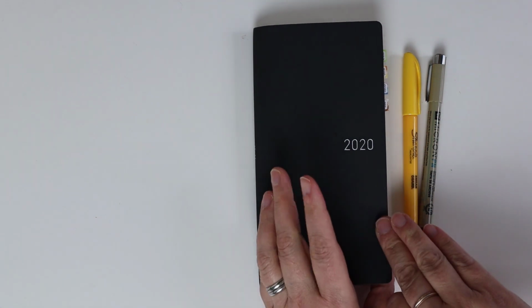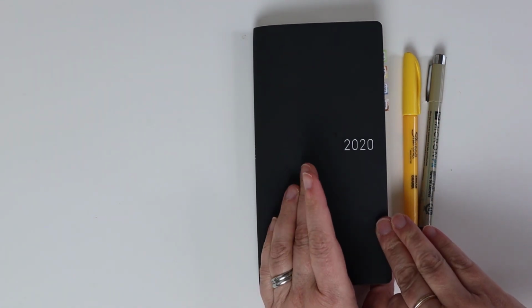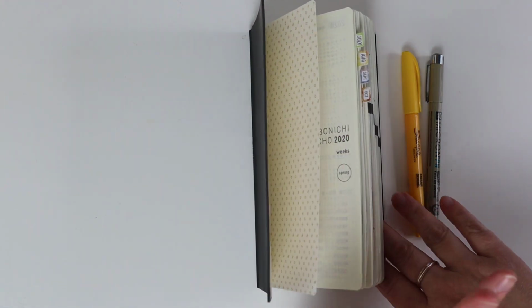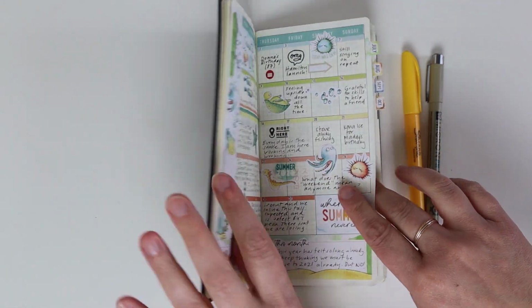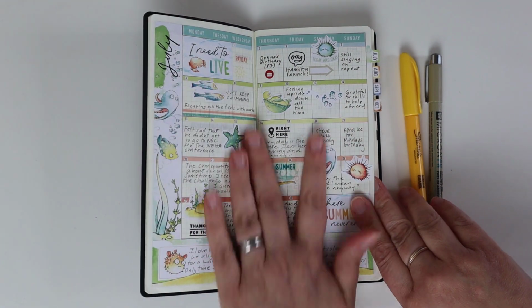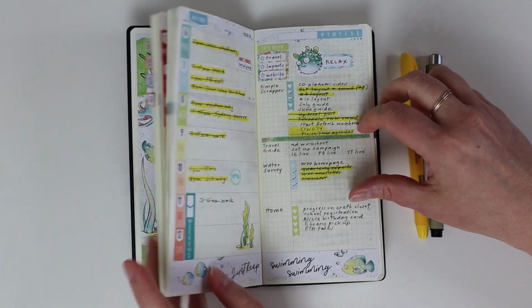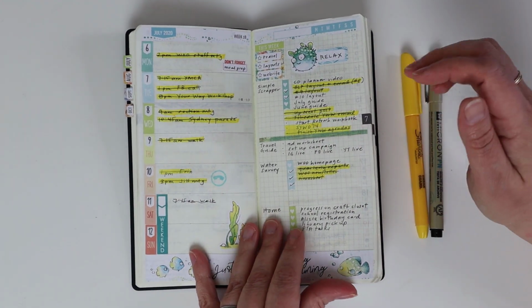I have the April start version, and I will link the other video that I've done on this before. I have loved using this with the Cocoa Daisy sticker kit. You can see I've done some memory planning here in the months. And then in the weeks, this is my ideal format.